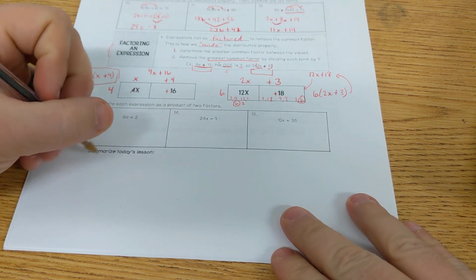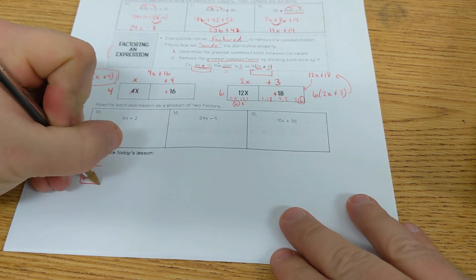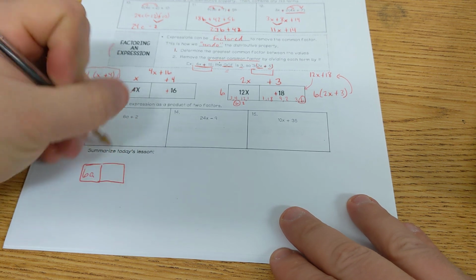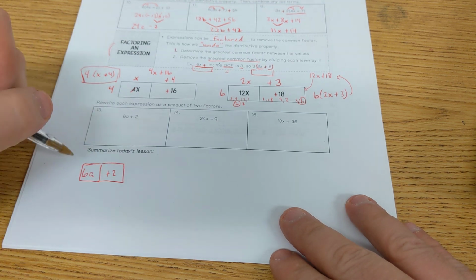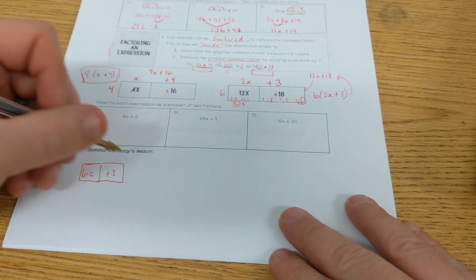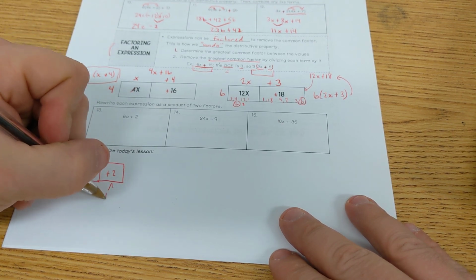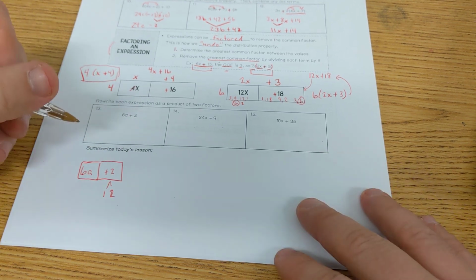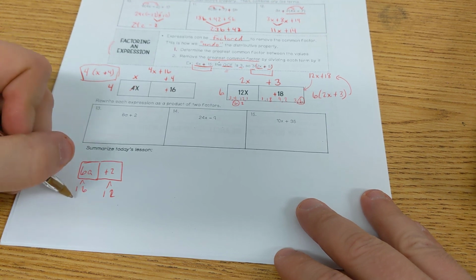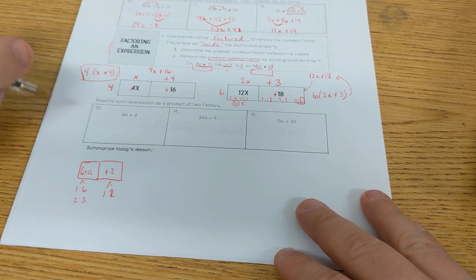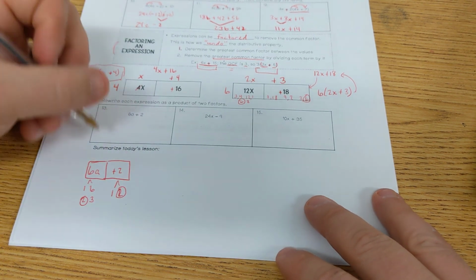Okay? So now I have, in my first box, 6a. Okay. And then I have 2, and that's a positive 2, so that's a plus 2. All right, so I want to find the greatest common factor, so I'm going to start with the smallest number. Okay, the factors of 2 are 1 and 2. That's it. Okay. So the factors of 6, I have 1 and 6. I have 2 and 3. So my greatest common factor is going to be my 2. So I'm going to pull my 2 out.